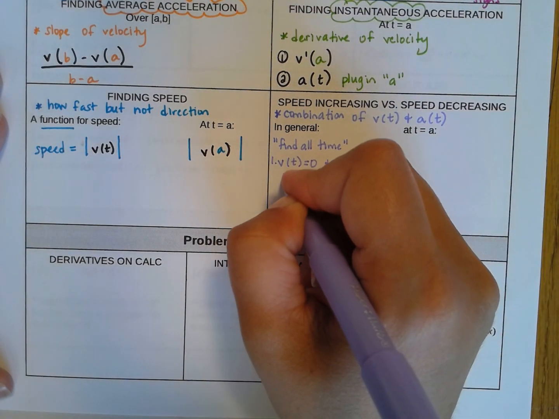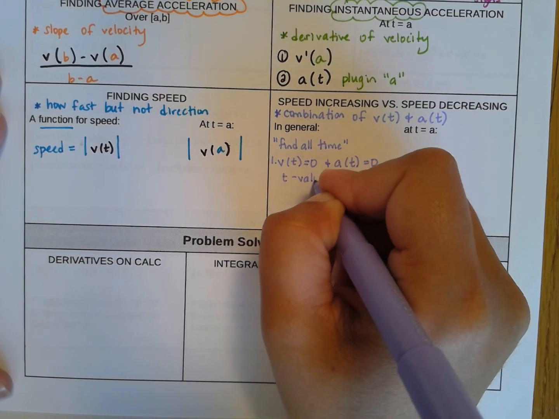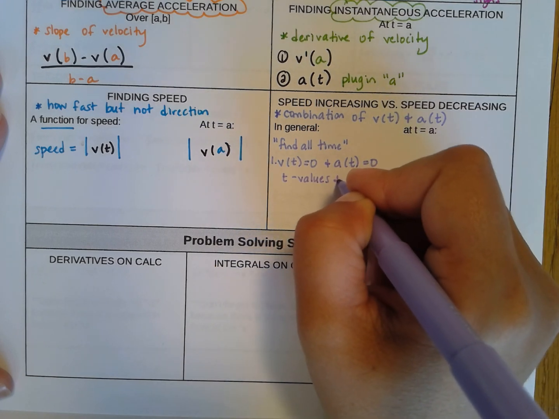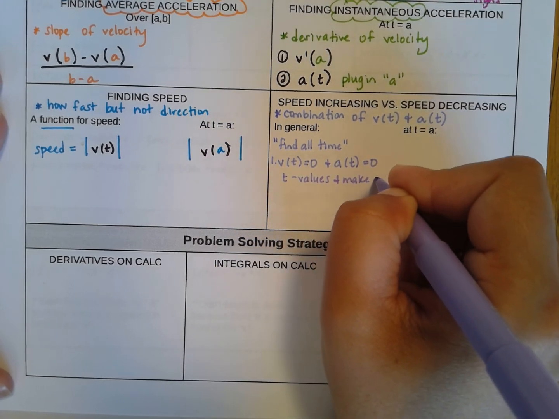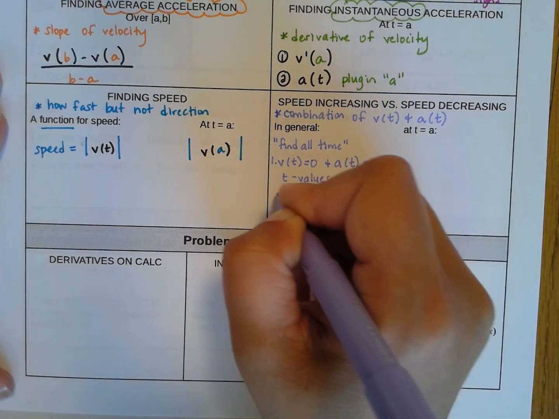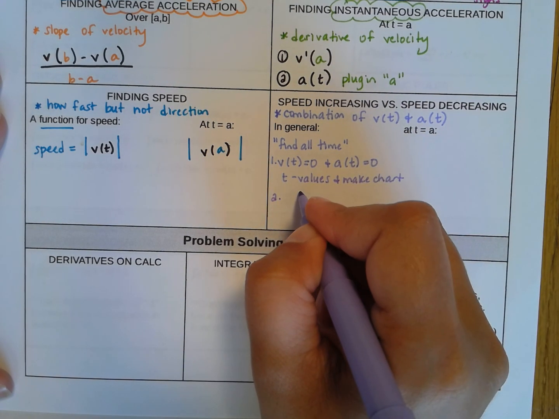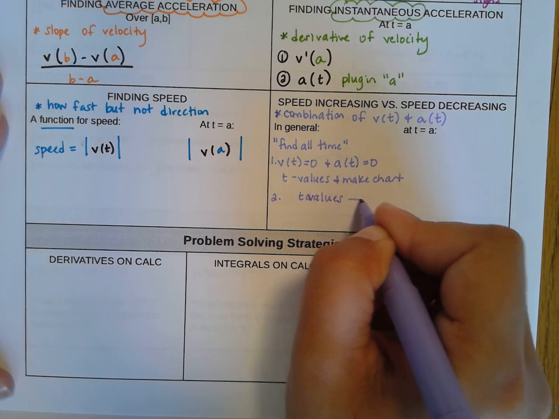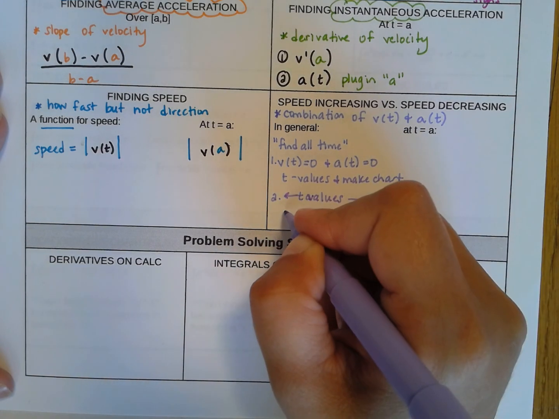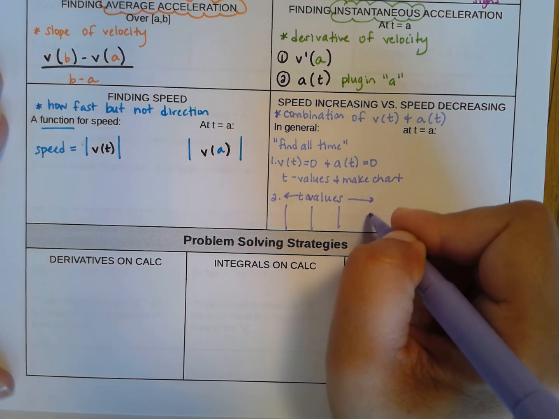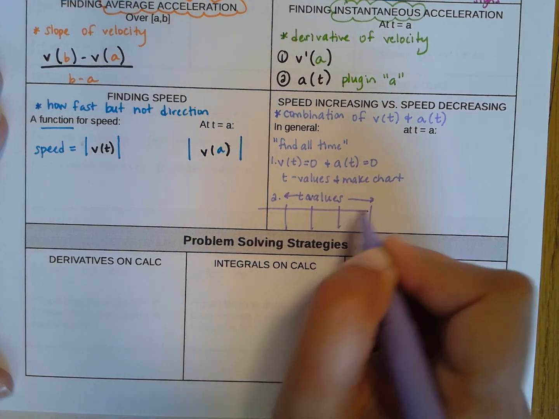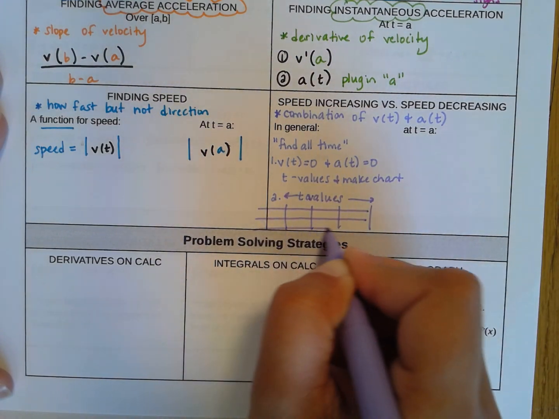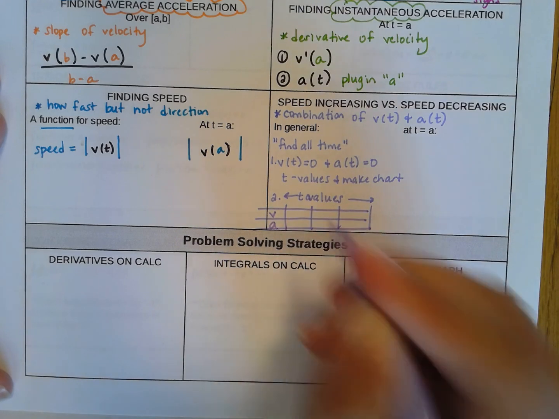Take all of those t values and make one big chart. So step 2 is going to take all of those t values and make one big chart, only this chart is going to have 2 rows. One row for velocity and one row for acceleration.